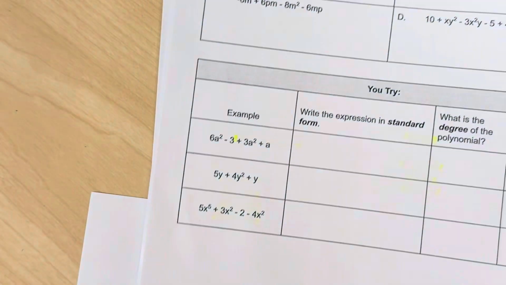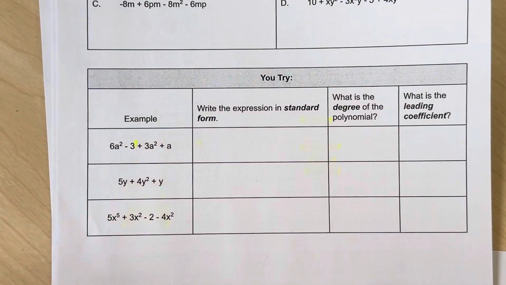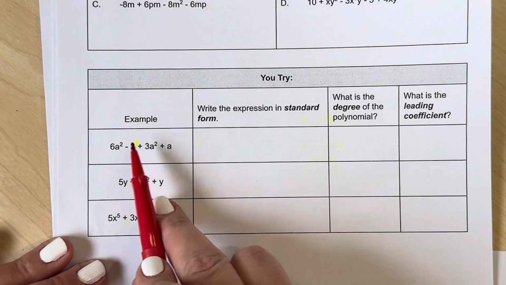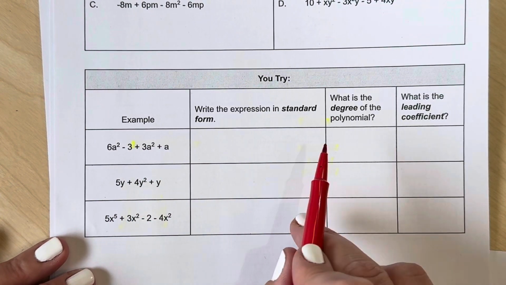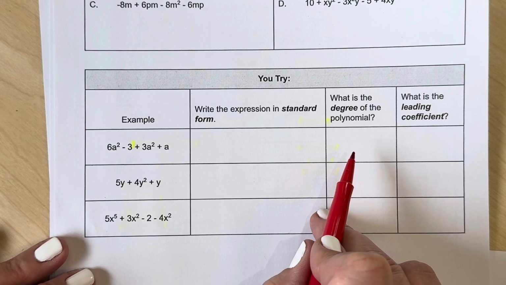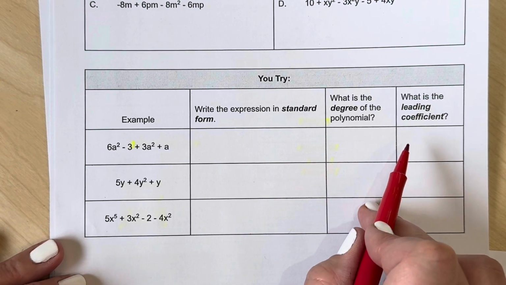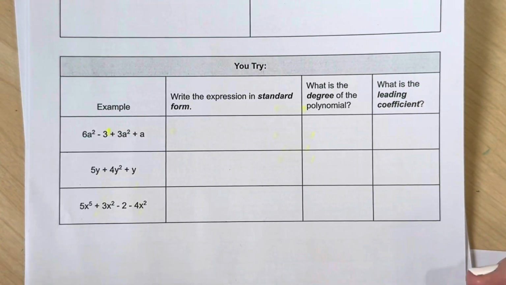Okay, and then the bottom, what I'm going to have you do is practice. See if you can figure this out. Can you combine these like terms, write them in standard form, identify the degree of the polynomial, and what is the leading coefficient? So hit pause and do that now. Do not just hit play and copy what I write. Try to figure it out for yourself. So hit pause.